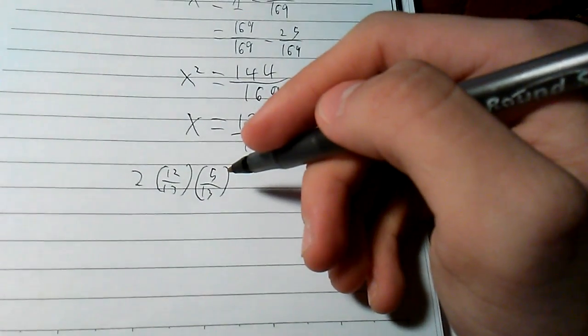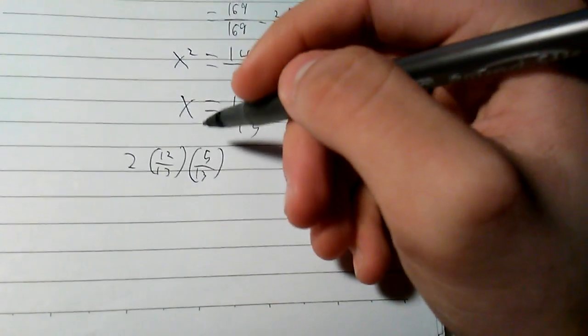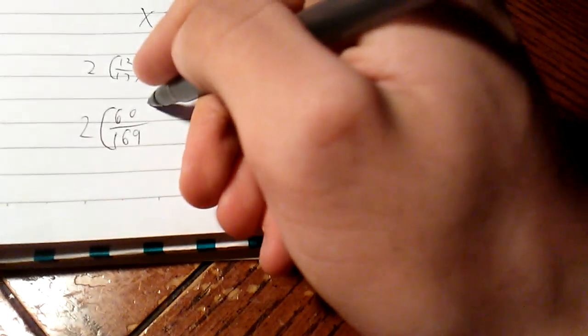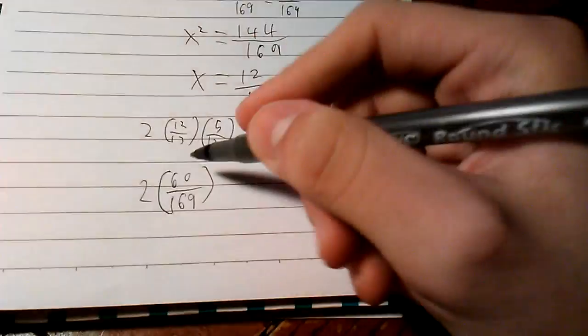Then we do a little bit of multiplication. We're going to multiply these two first. 12 times 5 is 60. So this becomes 2 times 60 over 13 times 13, which is 169. We've discovered this multiple times during this problem. Now we distribute the 2: 2 times 60 is 120.